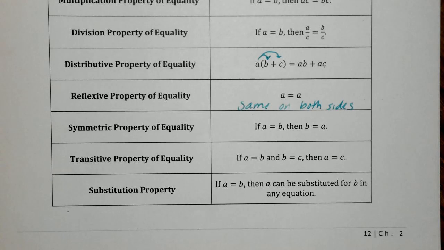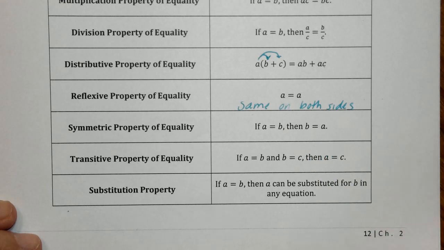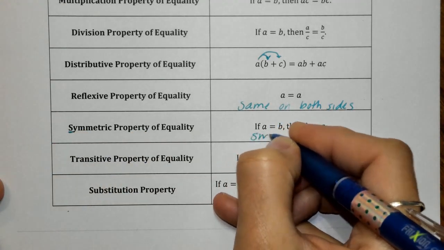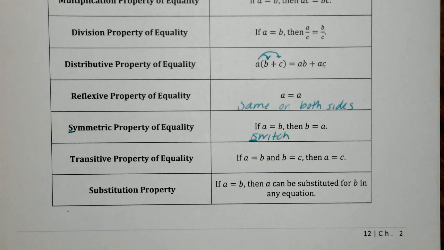Symmetric. Symmetric, sometimes people don't like 6 equals x, so they're going to switch it to say x equals 6. That is your symmetric property. Here we have a equals b, then b equals a. All we did was switch them. Symmetric switch. That's how I help students remember, symmetric switch.